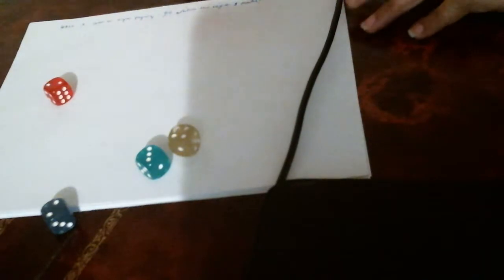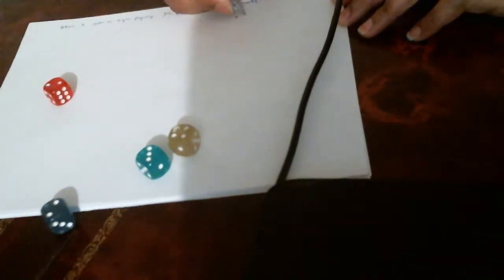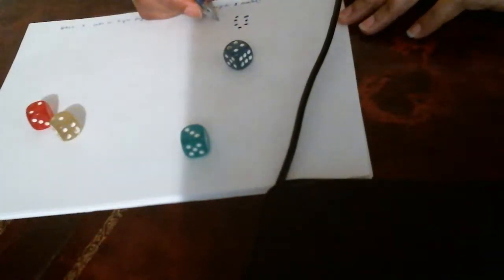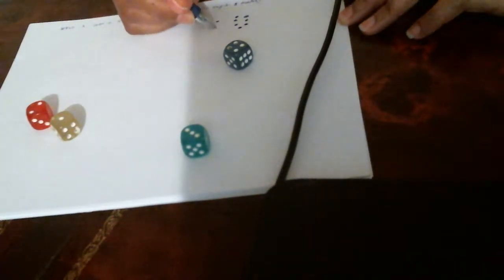Just so you can see, because it fell outside of the camera. Even, even, even, odd. Okay, I'm gonna keep going.